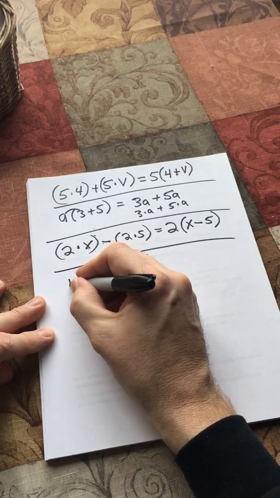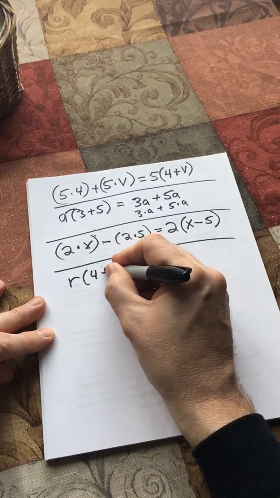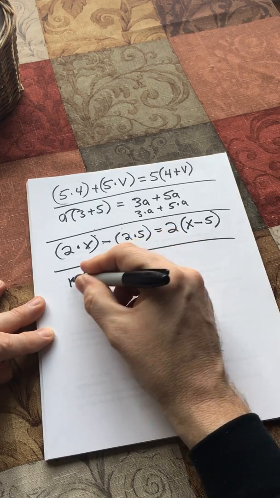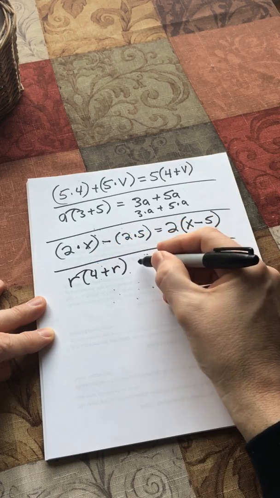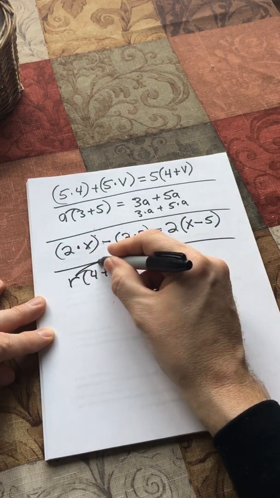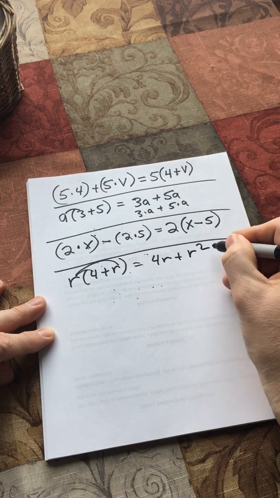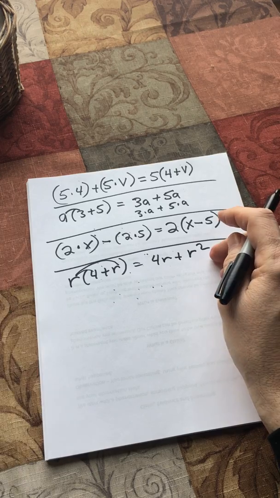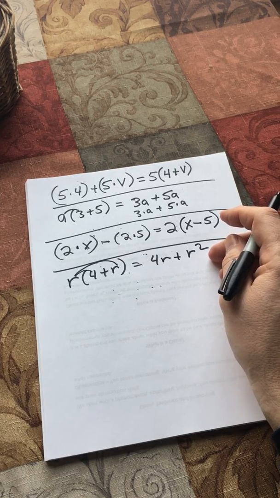And let's try this one. R, and we have 4 plus r. Hey, look at that. We got 2 of the same variables. What's going to happen this time? Well, r times 4 is going to give us 4r. R times r is going to give us r squared. Pretty cool, huh? All right. Just a little bit more here in this one.